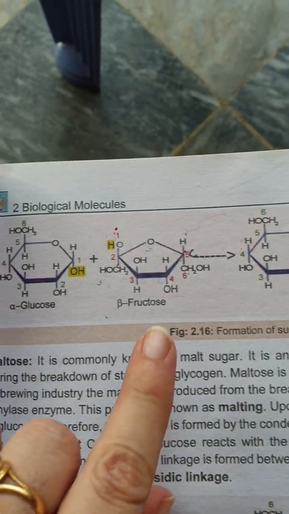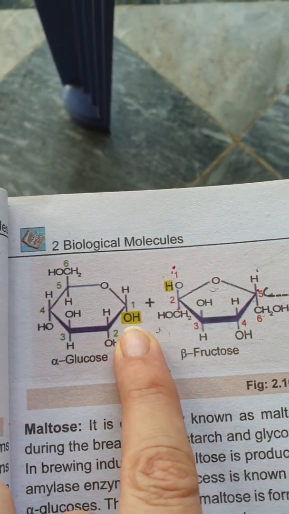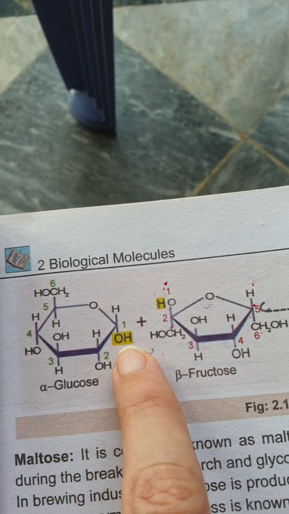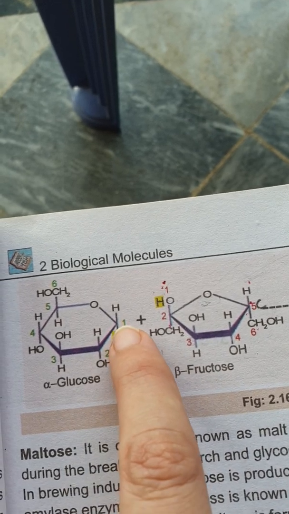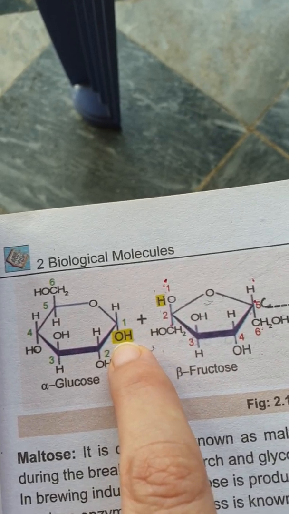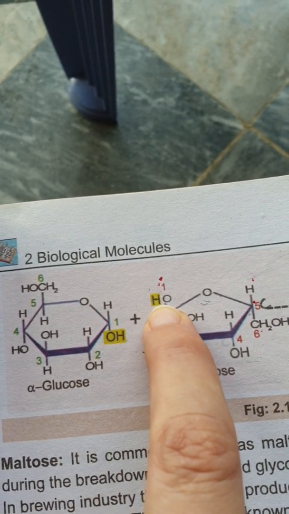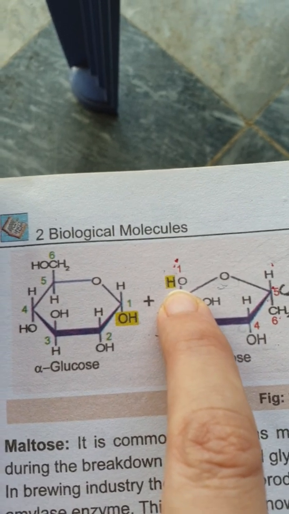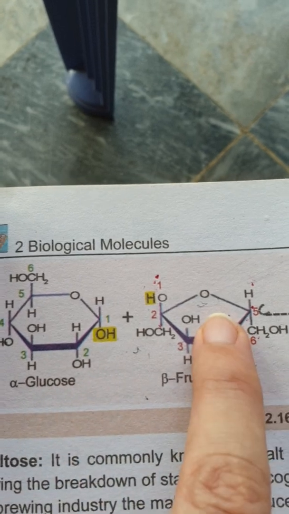Sucrose is a disaccharide made up of alpha glucose and beta fructose. Alpha and beta, what is the difference between the alpha and beta? If the hydroxyl group at carbon number 1 position is lower, it will be alpha. If the hydroxyl group at carbon number 1 position is upper, then it will be beta. So here the glucose is alpha and the fructose is beta.